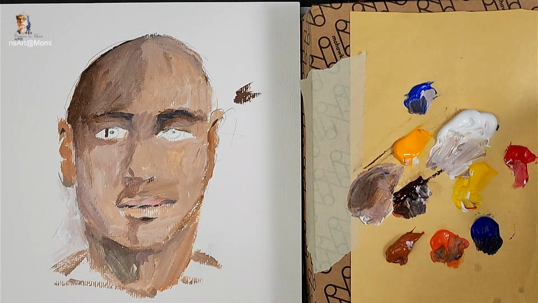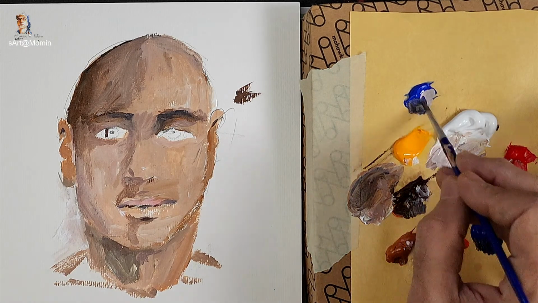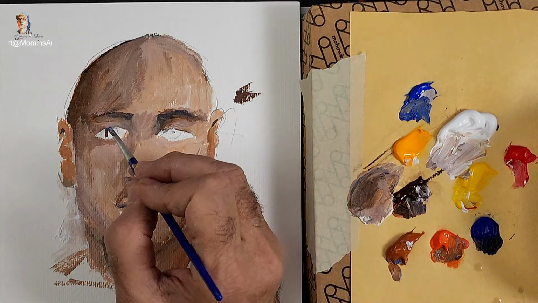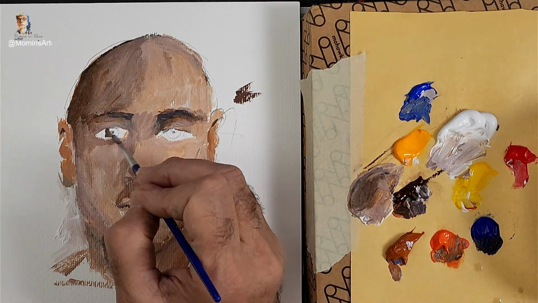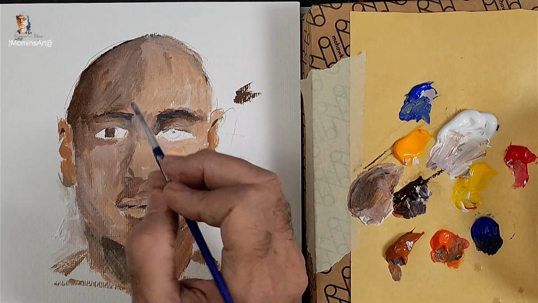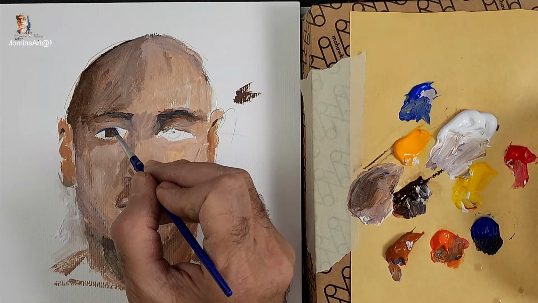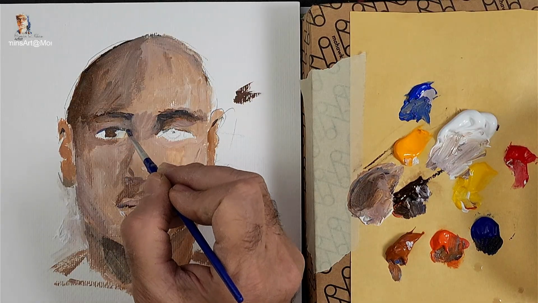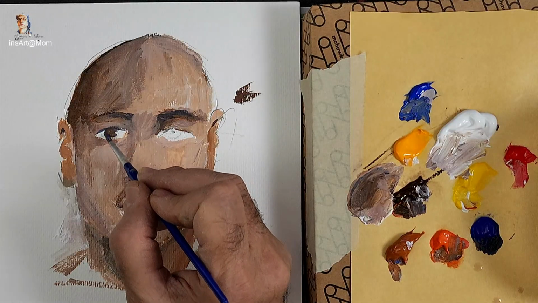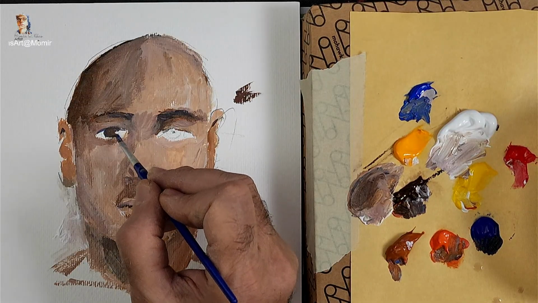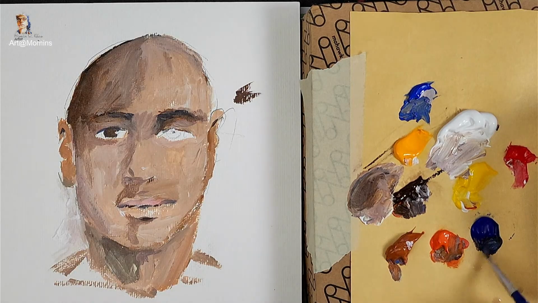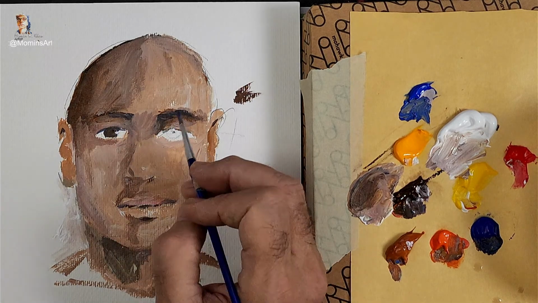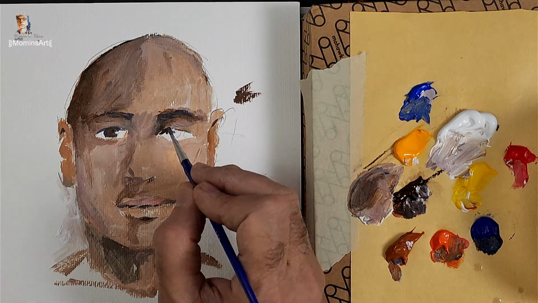Let's get the smaller brush and let's render the eyes, otherwise it'll be too long, because watercolor is much easier to do, and acrylic requires some more time to get this portrait done.